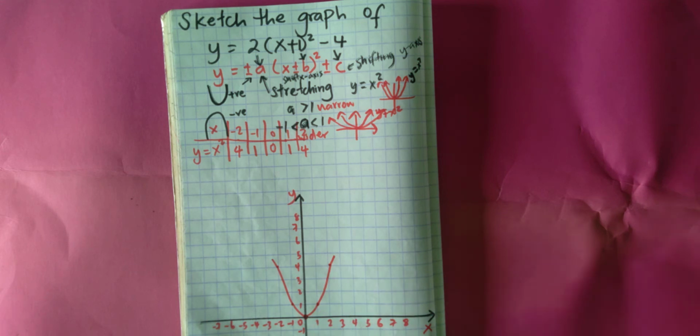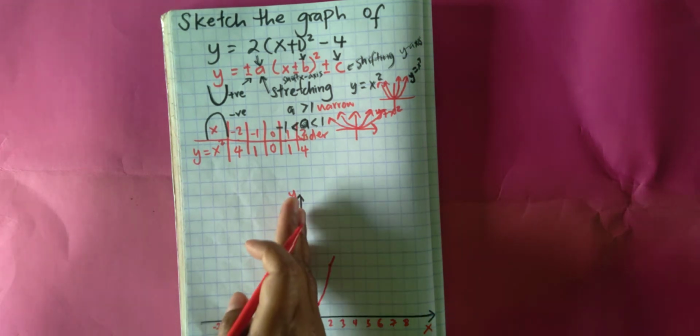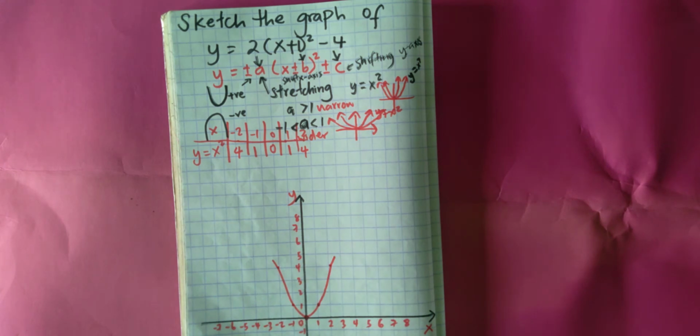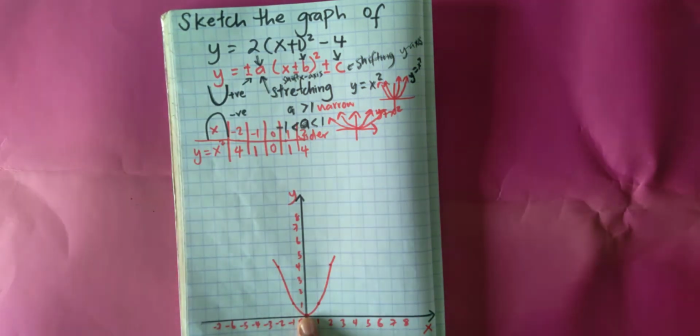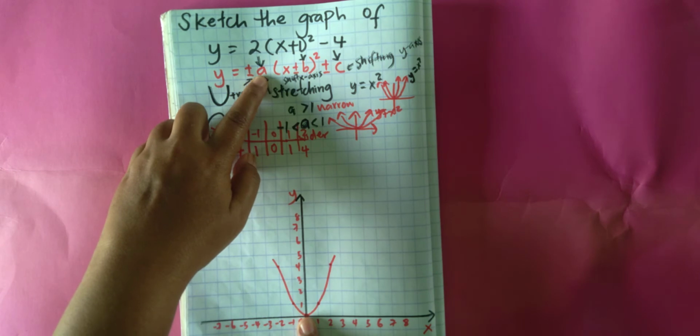Remember, our graph has a line of symmetry there. It is symmetrical, so both sides are equal. Here we can see the shape is positive. That's correct. Now we move to a.